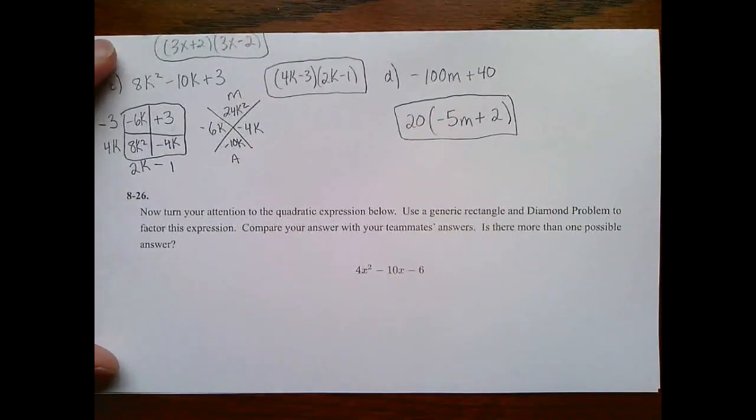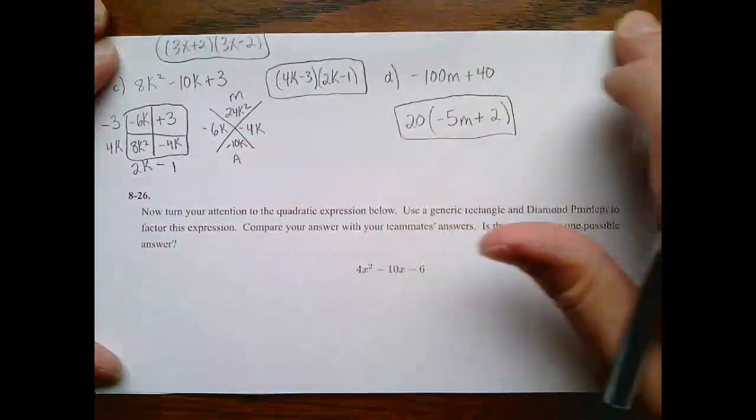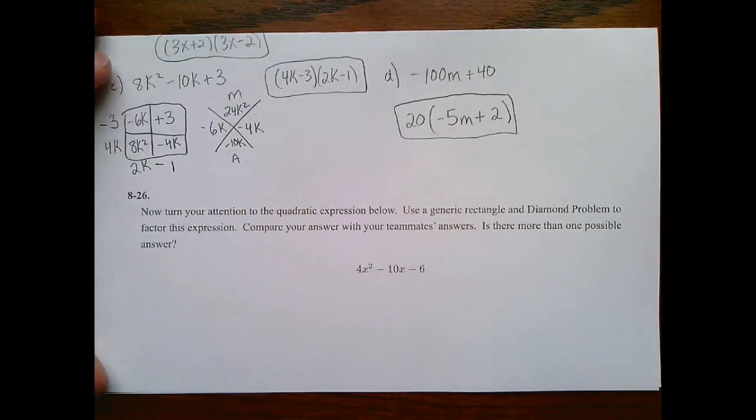Use a generic rectangle and a diamond problem to factor the expression. Compare your answer with your teammates' answers. Is there more than one possible answer?